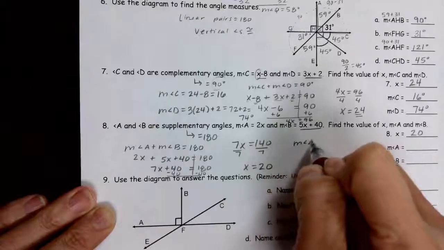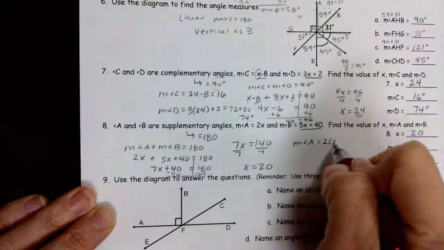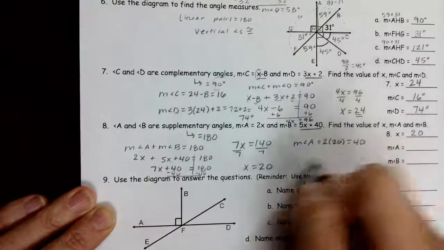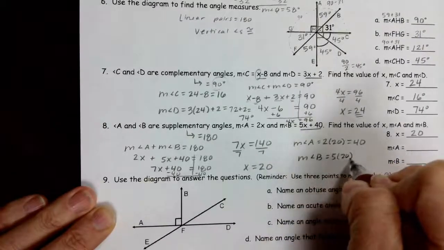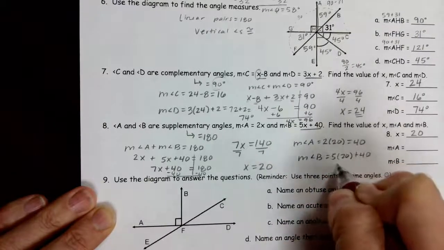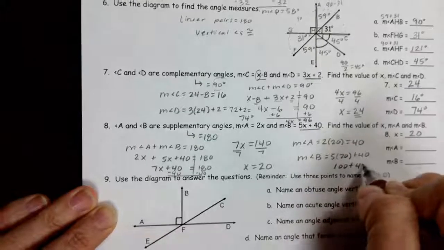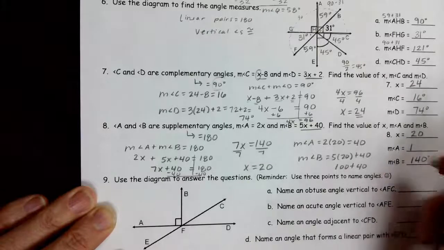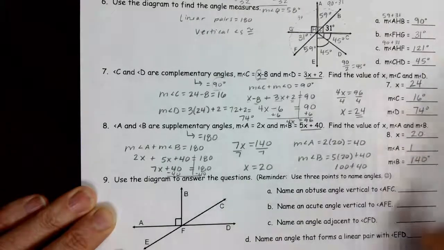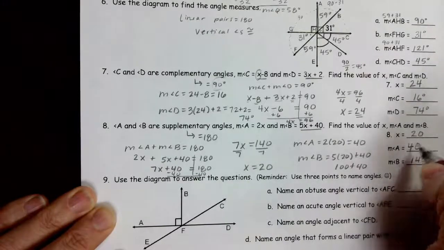The measure of angle A is going to be 2 times 20, which gives me 40. The measure of angle B is going to be 5 times 20 plus 40. 5 times 20 gives me 100. 100 plus 40 is 140. Make sure I put these in the correct blanks. Yep, we found this one to be 40.